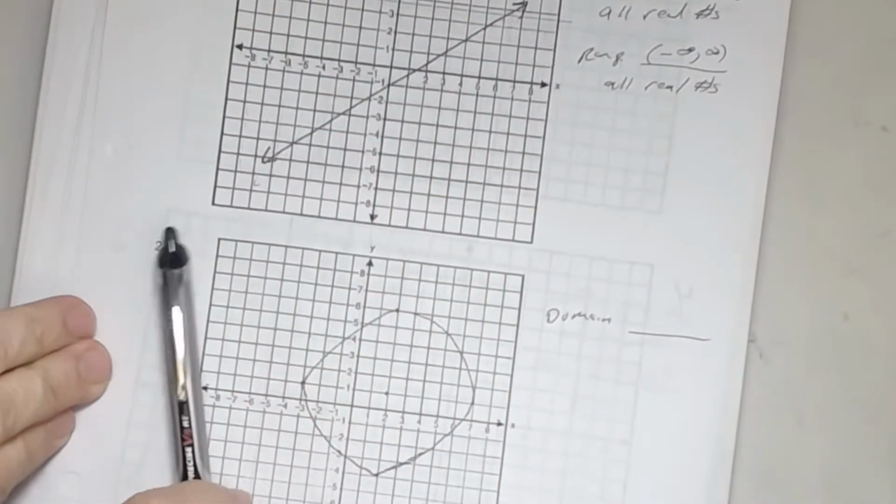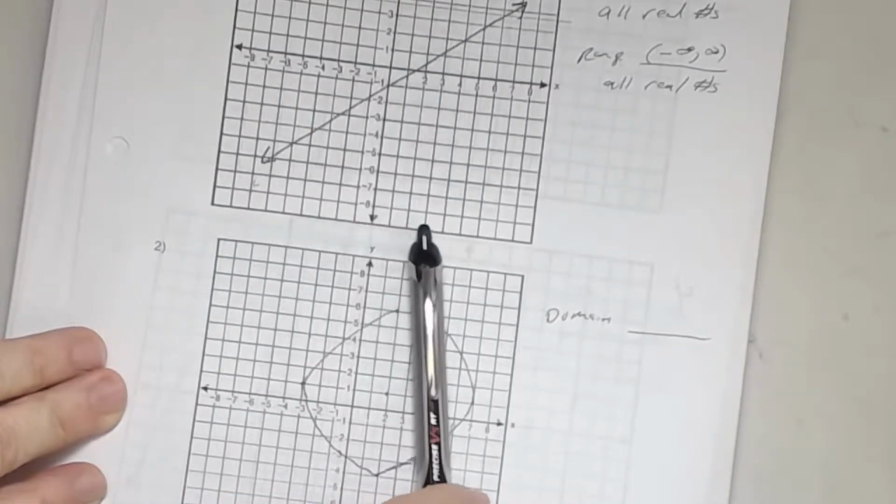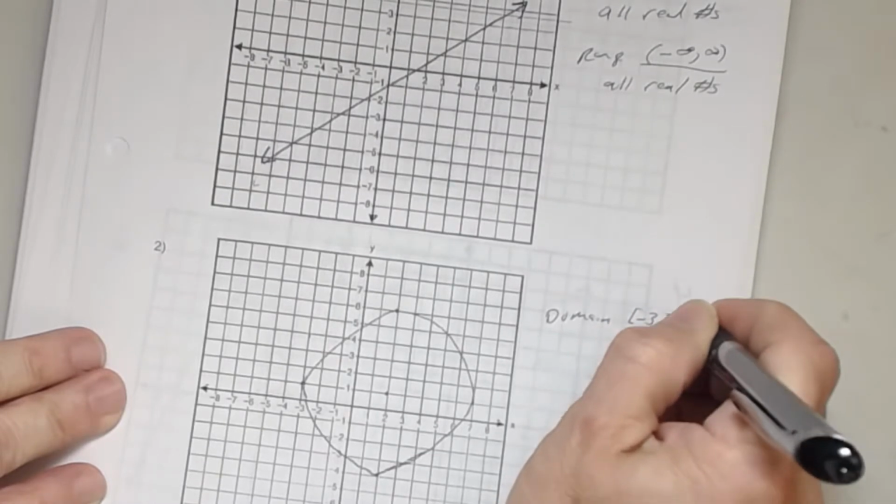You go along the x-axis. Where do I start touching the graph when x is what? And I stop when x is 7. So bracket -3, bracket 7.